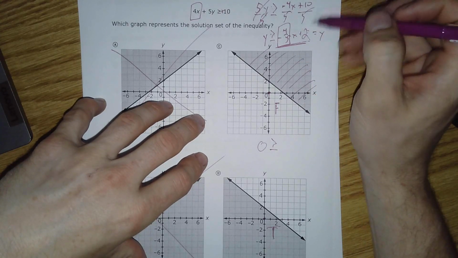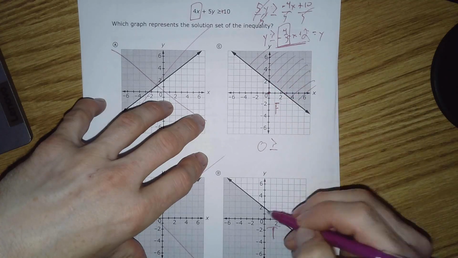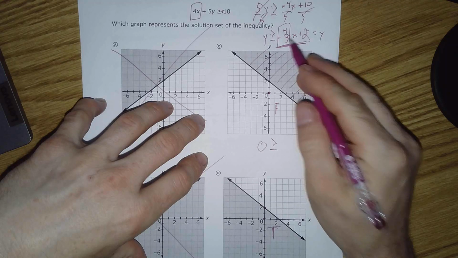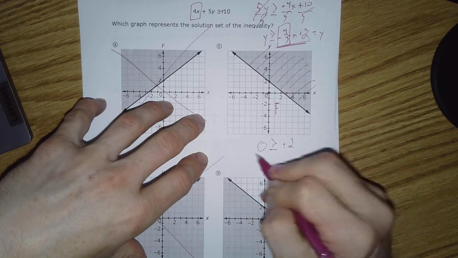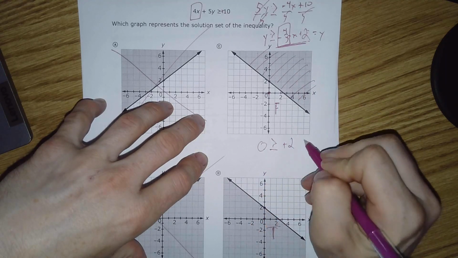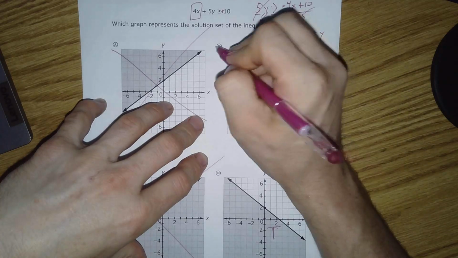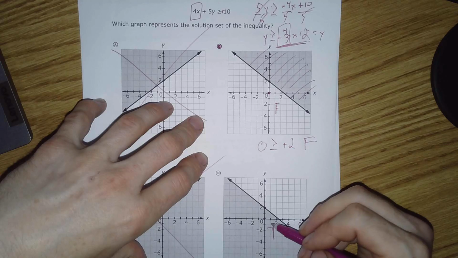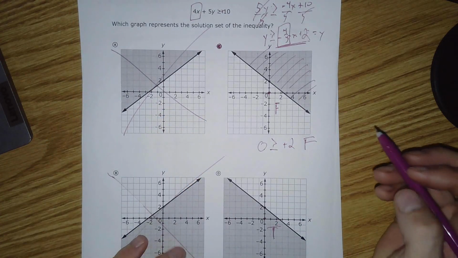Meaning that's the y-intercept, which is 2, but which side of the line is it on? So this is 0 plus 2. This 0 is greater than or equal to 2. This is false, so this is the correct answer. So there you go.